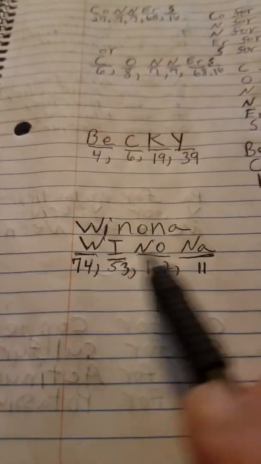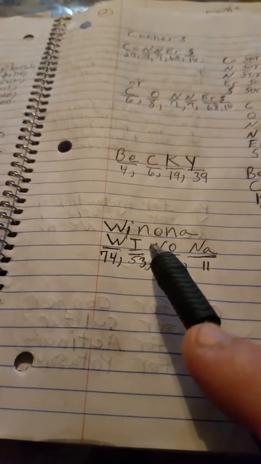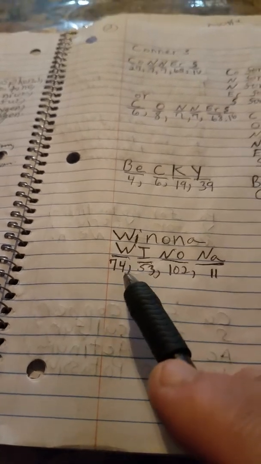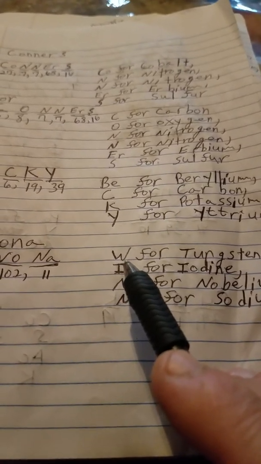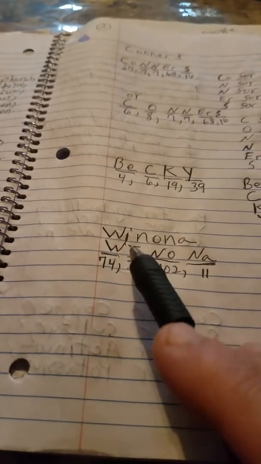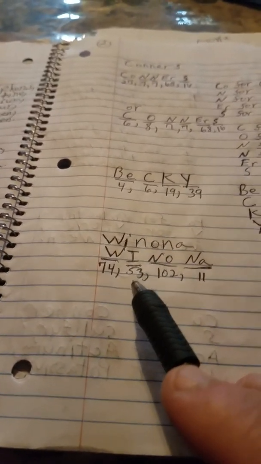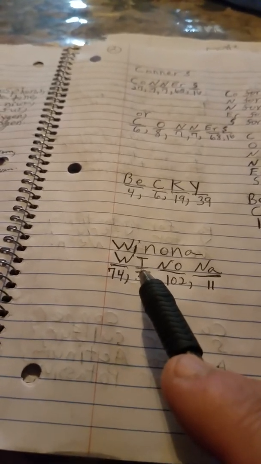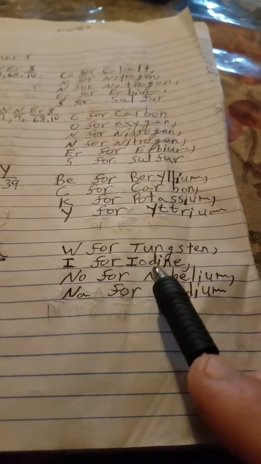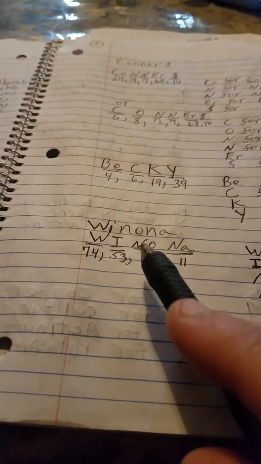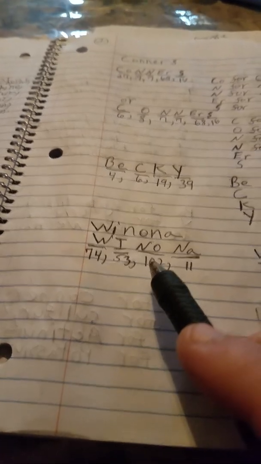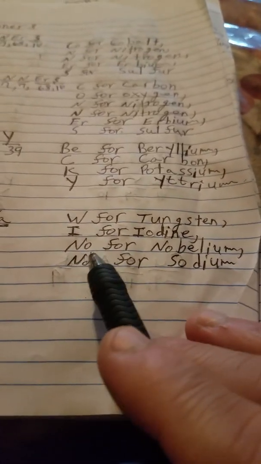How about Winona, W-I-N-O-N-A? You have capital W with atomic number 74, and capital W is the chemical symbol for tungsten, T-U-N-G-S-T-E-N. Then you have capital I. You took a small i and made it a capital I with atomic number 53. Capital I is the chemical symbol for iodine, I-O-D-I-N-E. Then you have N-O, capital N, small o, with atomic number 102, for nobelium. Capital N-O is the chemical symbol for nobelium.